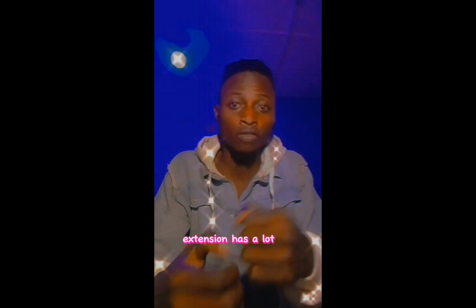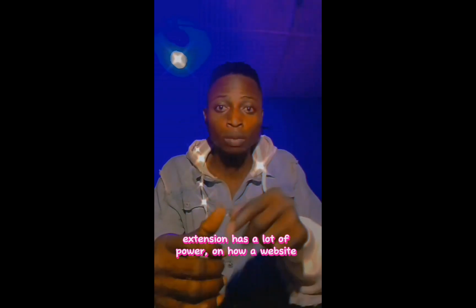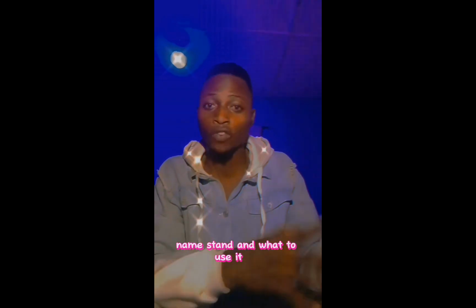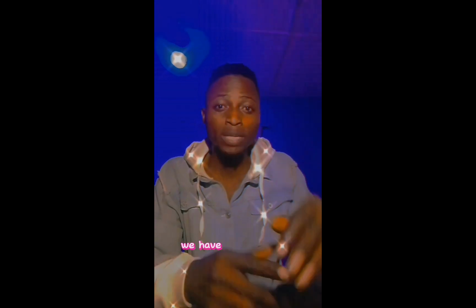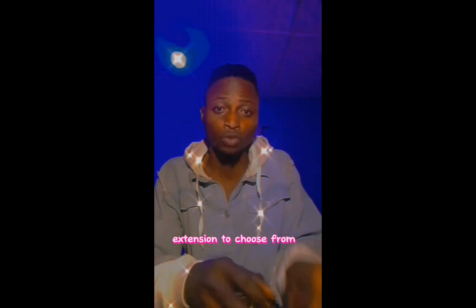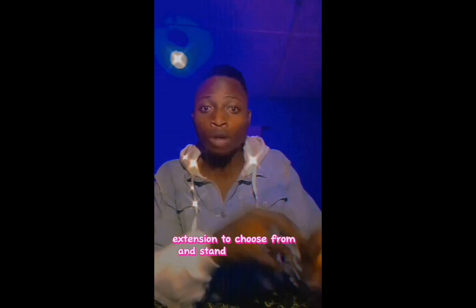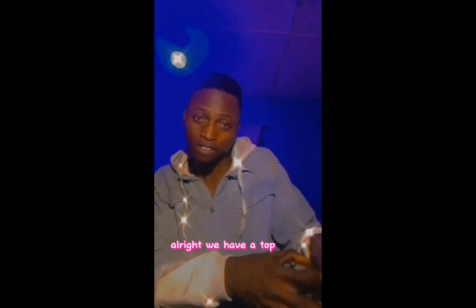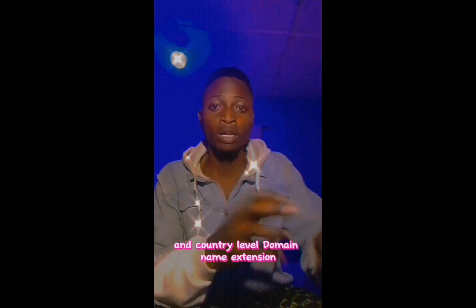Actually, a domain extension has a lot of power on how a website domain name stands and what to use it for. Alright, do not be confused here. We have many domain name extensions to choose from, and stand out from the crowd. We have top level domain name extensions, country level domain name extensions, and many more.